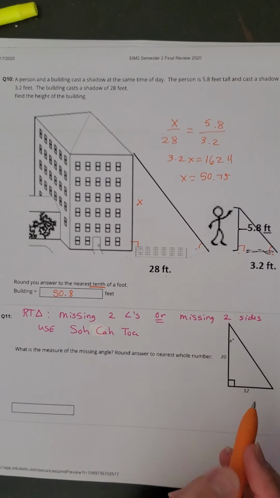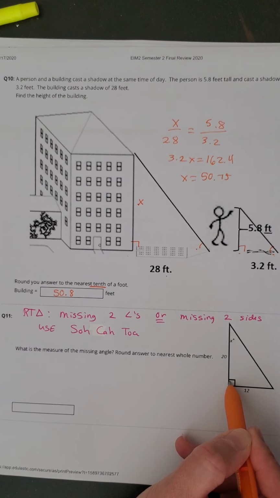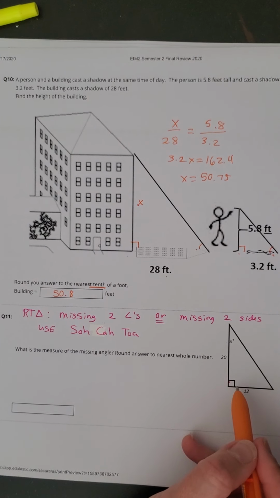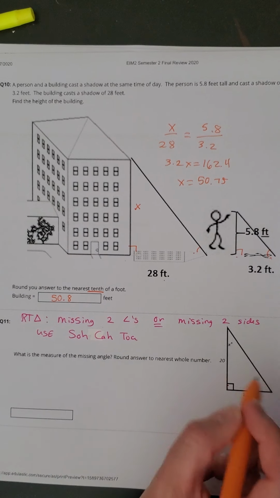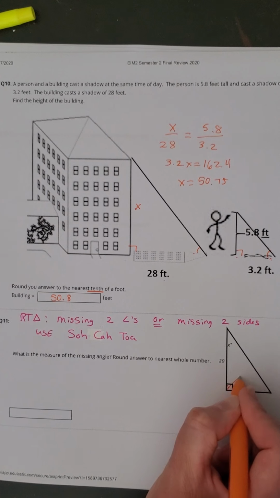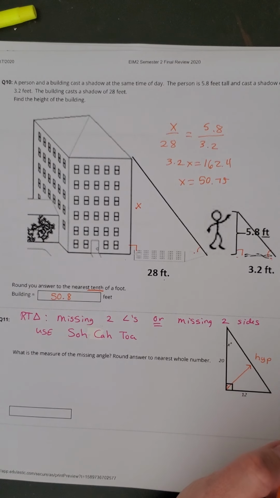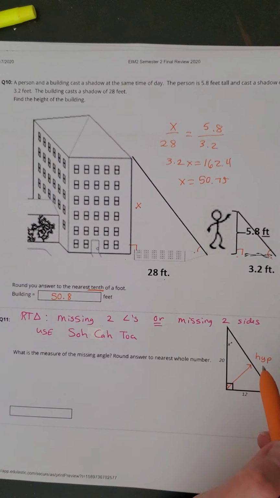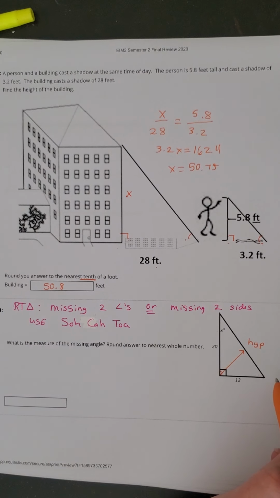So we're going to have to use, we are missing two angles in a right triangle. So we're going to need to use either sine, cosine, or tangent. Now, another important thing to know is in a right triangle, wherever the right angle is, if you follow it out, this will be your hypotenuse. That will never change. Your angles, opposite and adjacent, those could change depending on which angle you're standing at.